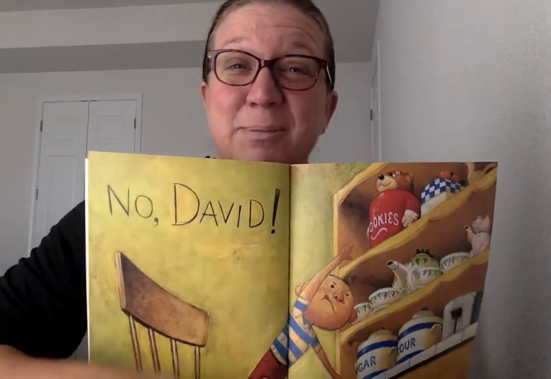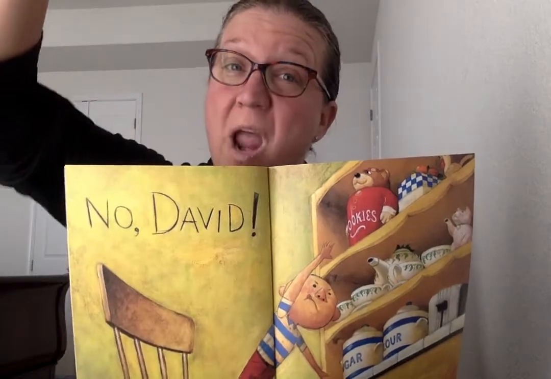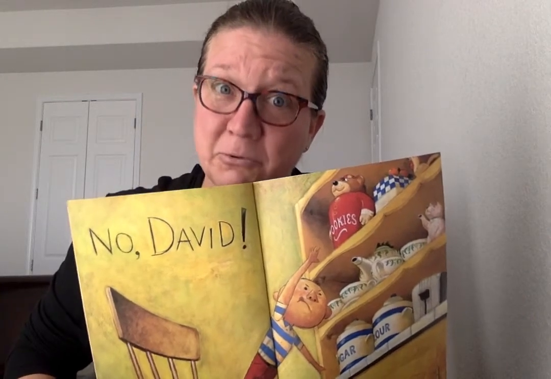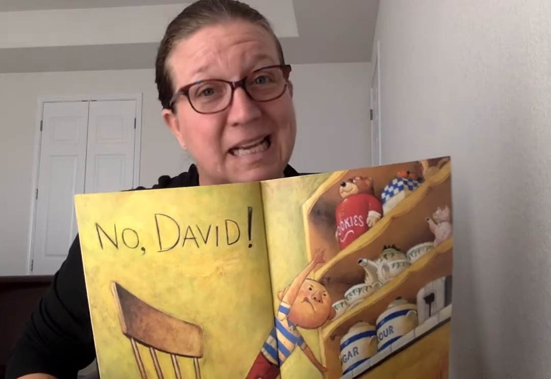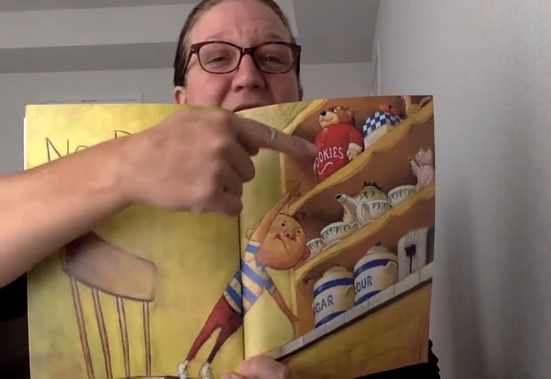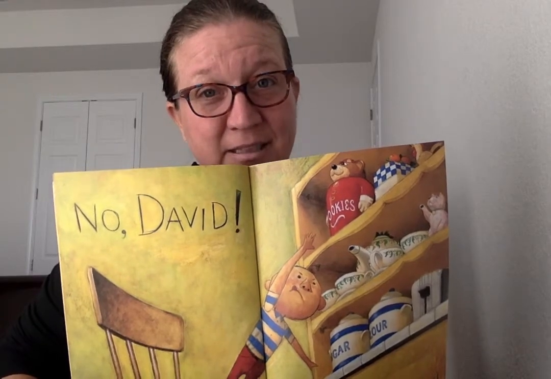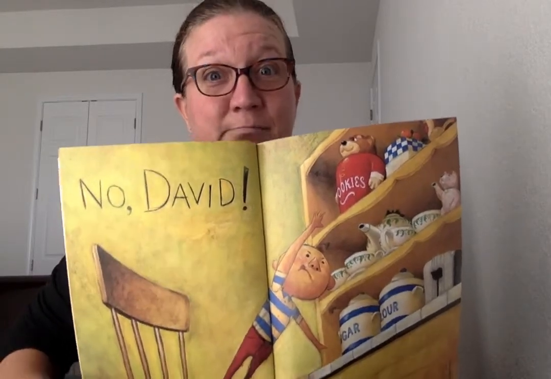A lot of times, if parents or grown-ups put something way up high on a shelf, way up there where you can't reach it, it probably means that you're not supposed to. Okay? That's just something that we can figure out too. So we see him stretching and reaching. Oh, no, David. And I think he got caught, huh? He should not be getting the cookies out. It's probably not time for cookies. When it's time for cookies, his mom will let him know.